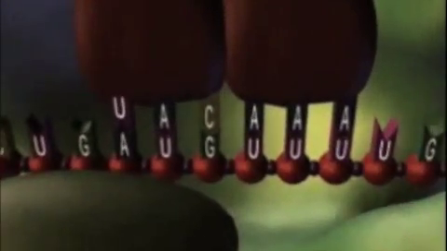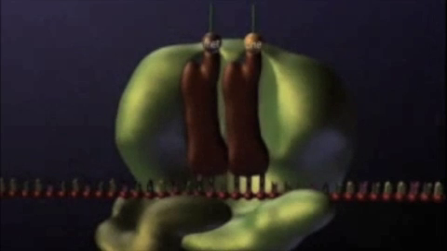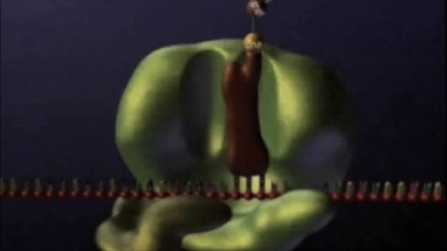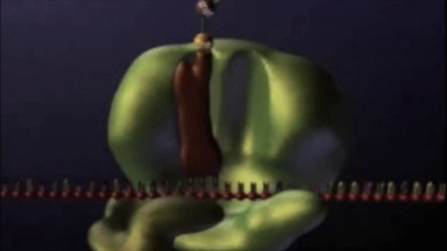Ribosomes are the actual protein factories of the cell. They transcribe mRNA that is synthesized in the nucleus into proteins. There are two types of ribosomes: bound ribosomes and free ribosomes. Both of these ribosomes are identical structurally, but their roles differ.